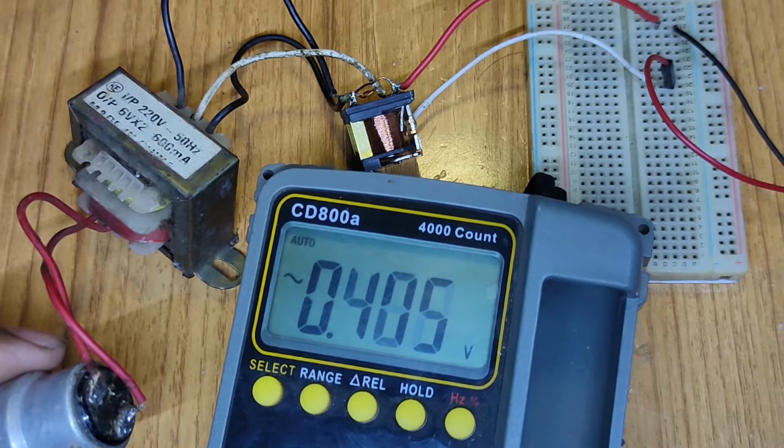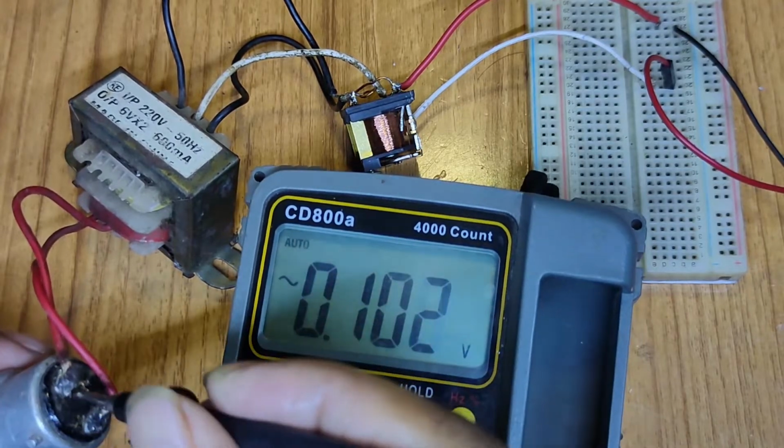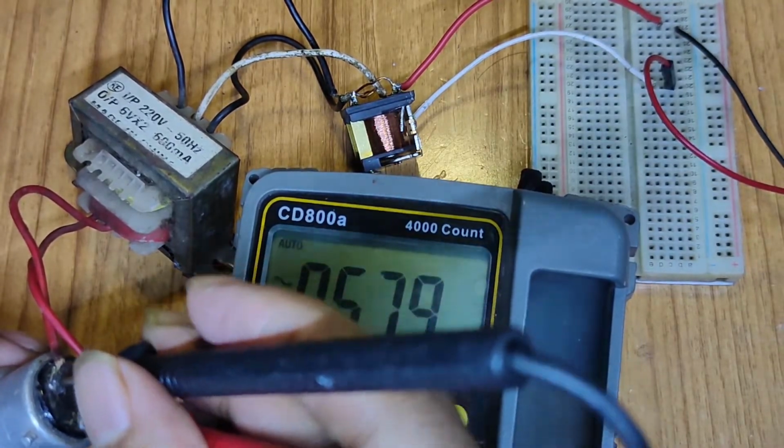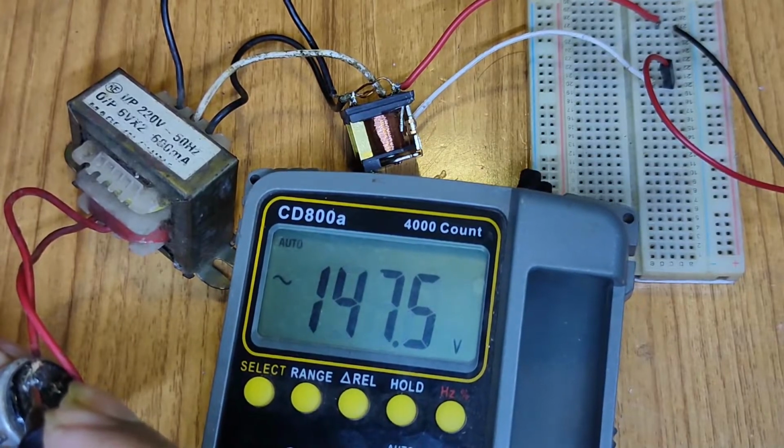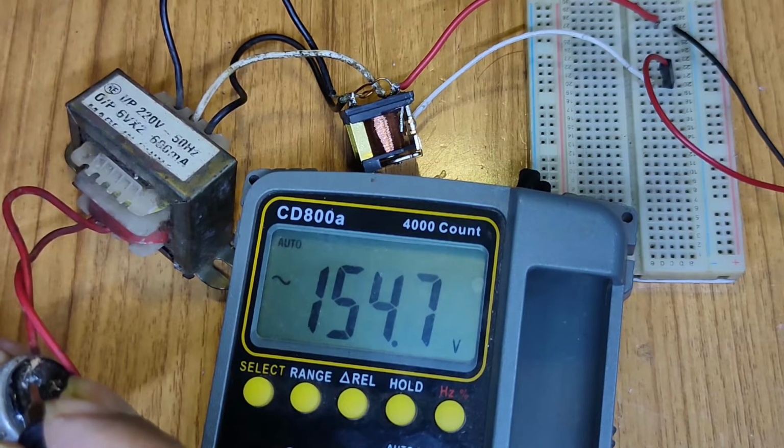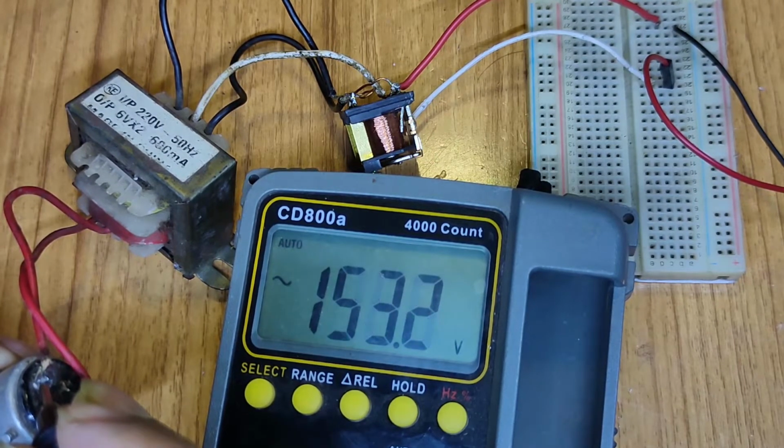Now it's 6 volt. What I want to see is my output. Now it is almost 150 volt.